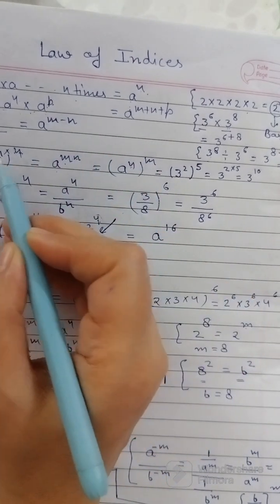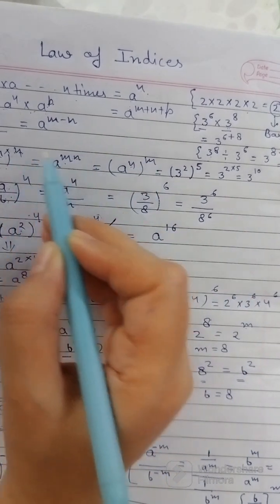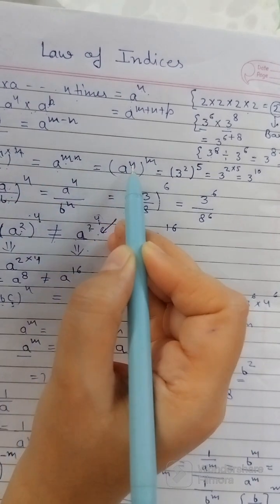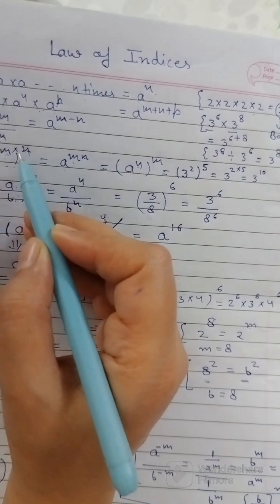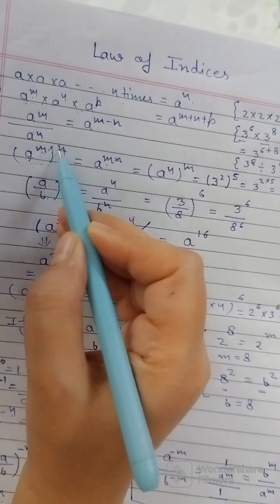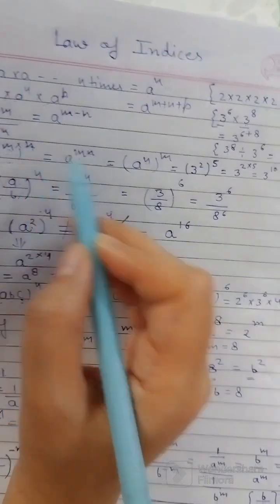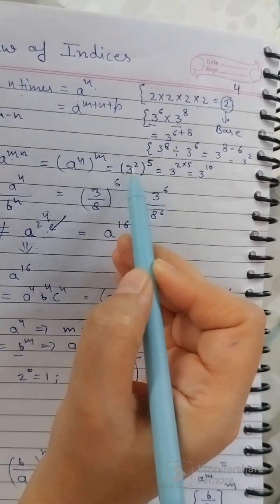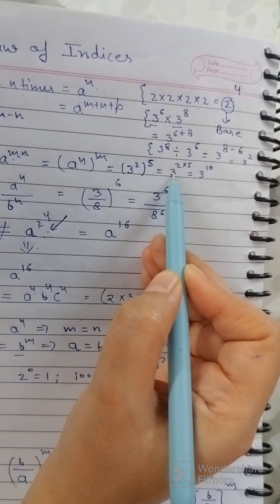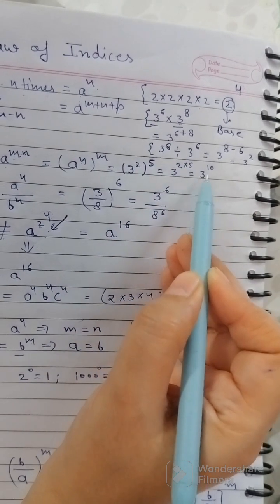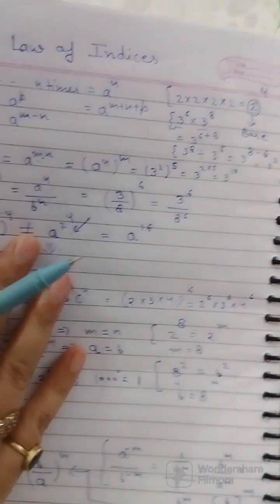Reason? Because it will become a raised to power mn, and it will become a raised to power nm, and obviously mn is equal to nm, so we can replace this power also as per the requirement of the question. For example, 3 raised to power 2 whole raised to power 5, then we will multiply these two and it will become 3 raised to power 2 into 5, that is 3 raised to power 10.